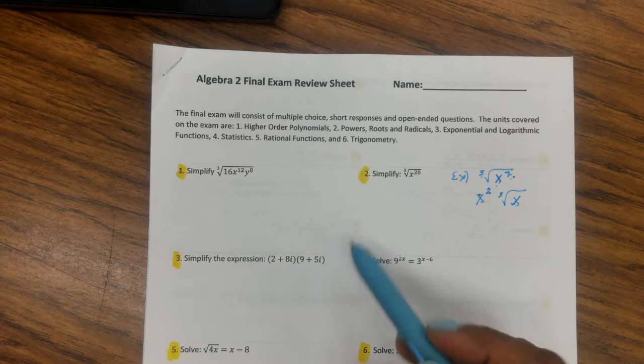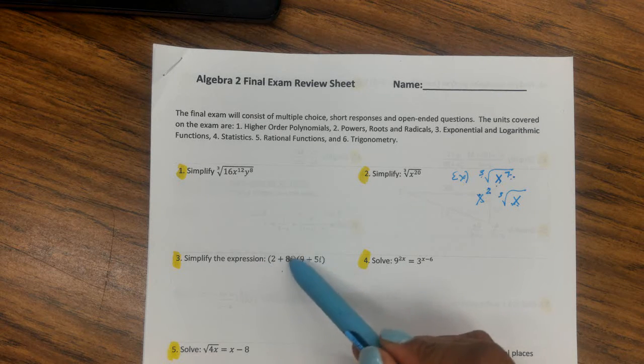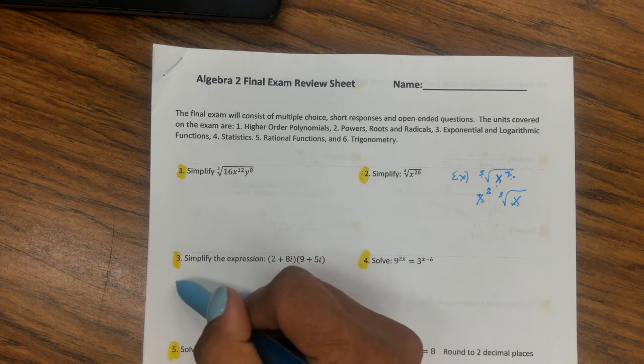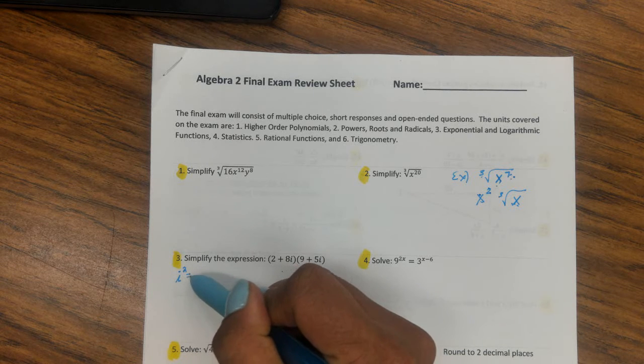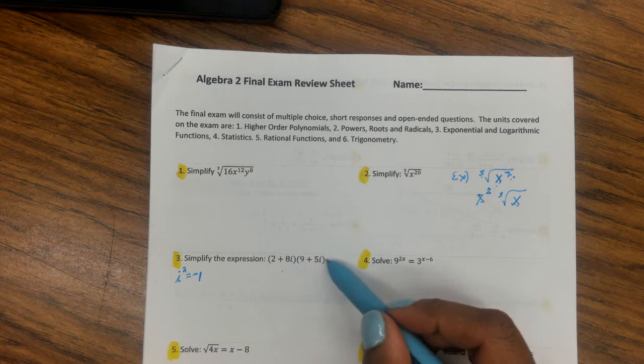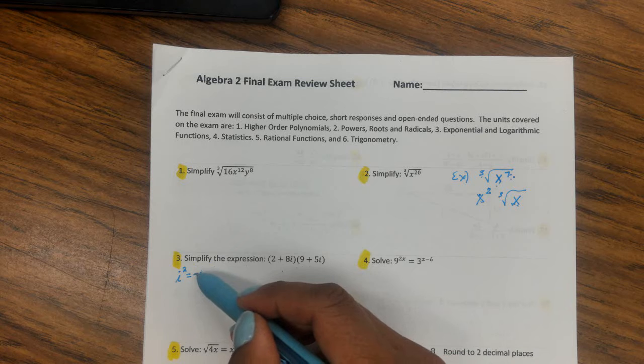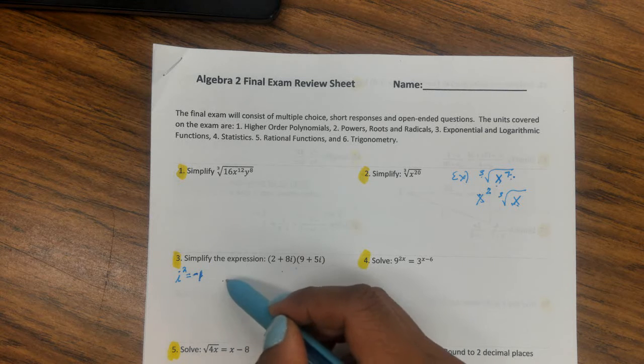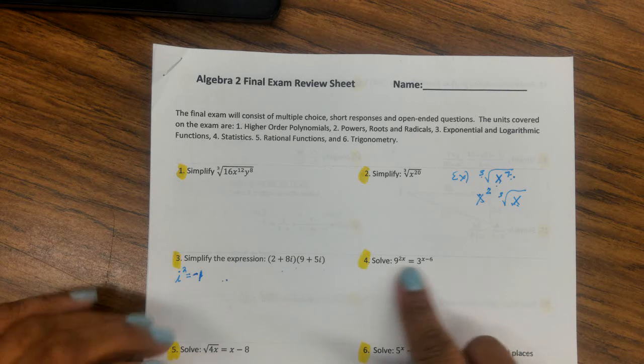And this should help you to do 1 and 2. Number 3, you're going to do FOIL, or the distributive property. Careful, let me remind you what i squared is. i squared equals -1. You're going to get i squared when you do the distributive property, and you want to make sure that you plug in for i squared to be -1. Number 4, get the bases to be the same.